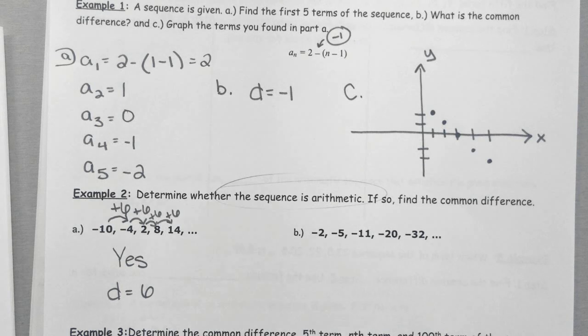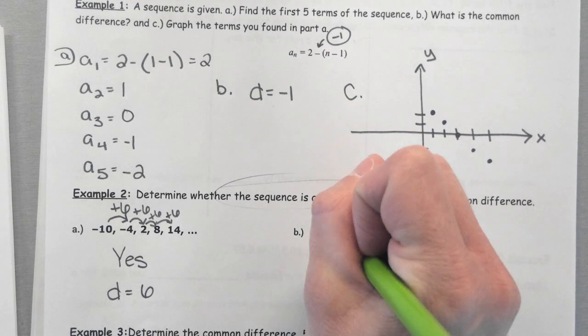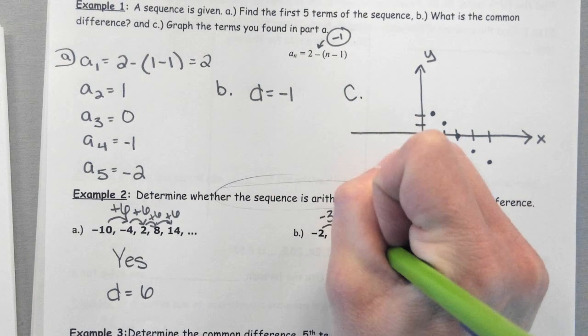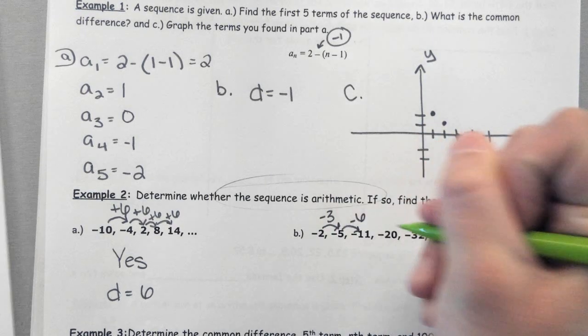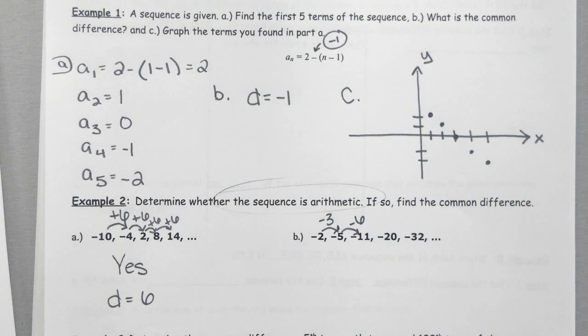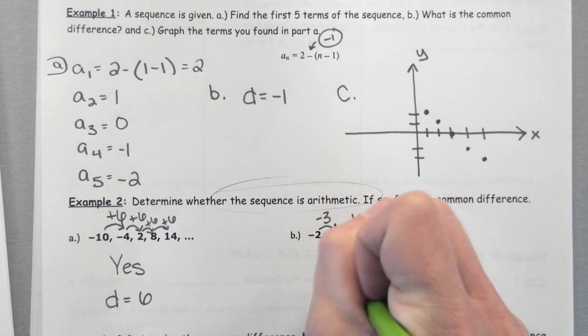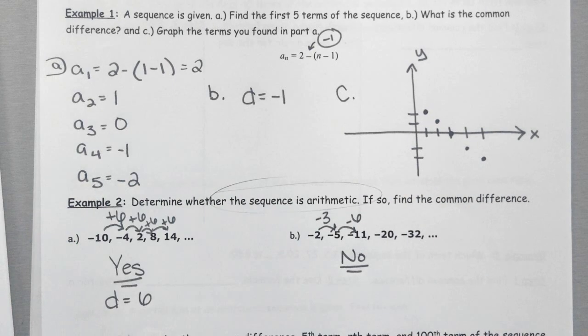Okay. Part B. How do I get from here to here? -3. How do I get from here to here? -6. Ooh, are we already doing different things? Yeah. So is this arithmetic? No. So these are almost faster because when you notice that it's changing differently, you can just move about your day and say, nope, that is not arithmetic.